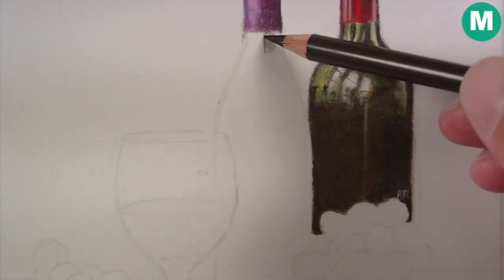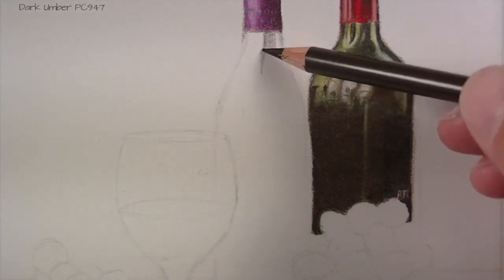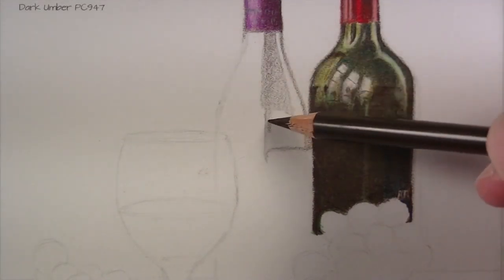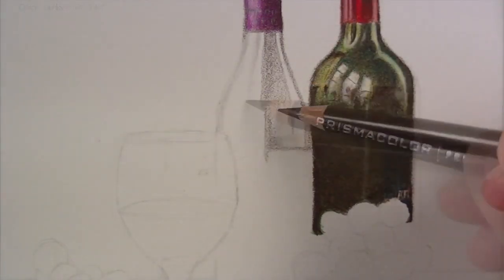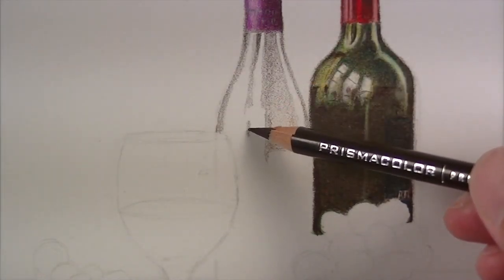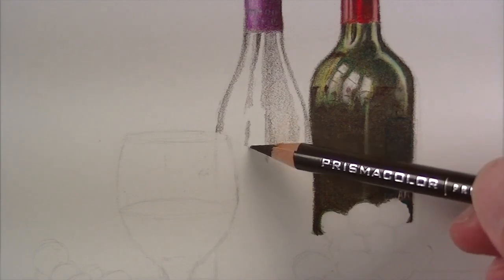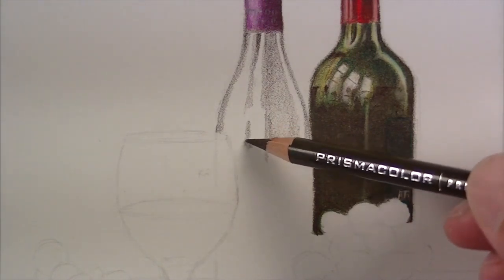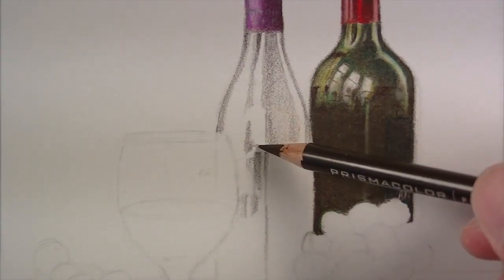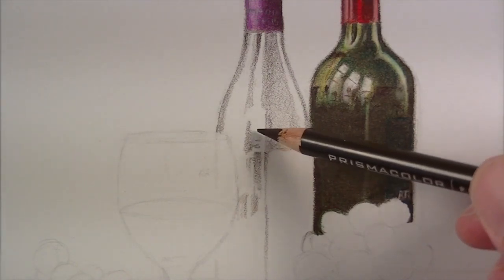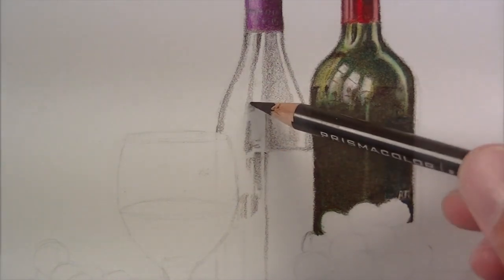We'll begin this wine bottle in the same way that we did the first wine bottle, by creating an underpainting using dark umber. Here again, we need to pay special attention to the areas of contrast and value that exist on the bottle. These areas can be seen as simple shapes that can be filled in with the appropriate value.